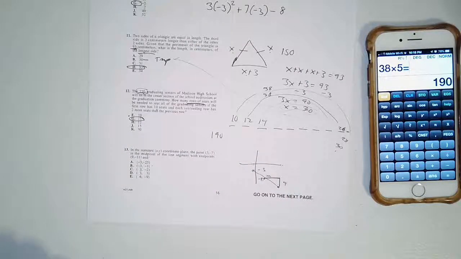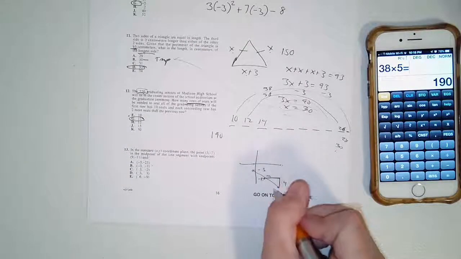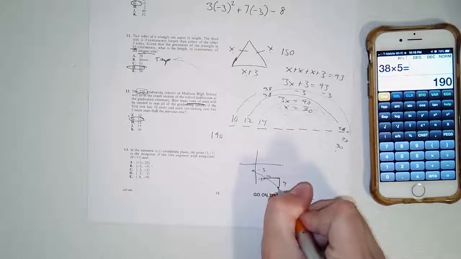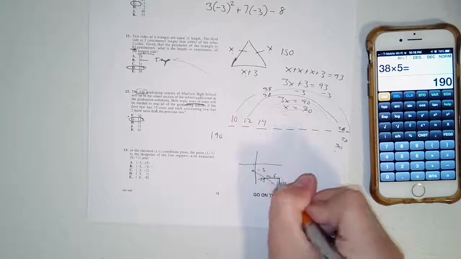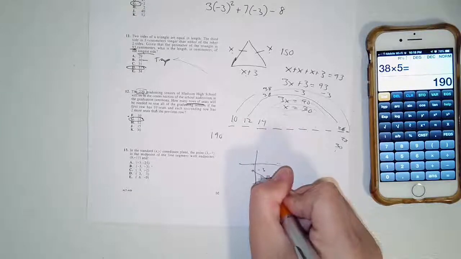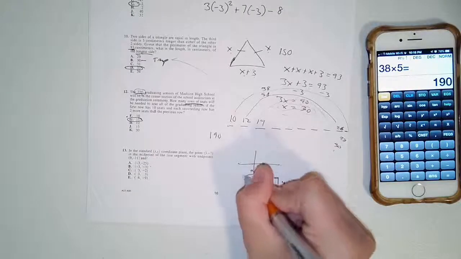But just to double check, I also went from 9 over to 3, which is a difference of 6. So we go from 3, 6 further, and I'm going to end up at -3. So yep, B is the answer.